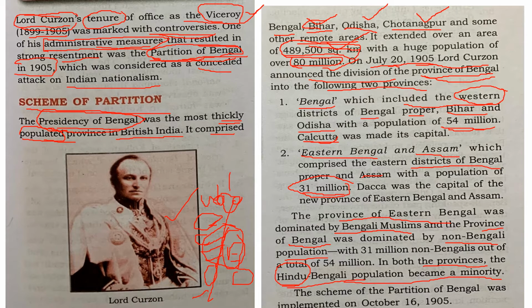The Hindu Bengali population became a minority. For example, if you take West Bengal here, when West Bengal was divided, the Hindus were a minority here. Non-Bengalis were more. If you take East Bengal, here the Muslims were more and the Hindu Bengalis were less. So in both provinces, which population became less? The Hindu Bengali population became a minority.